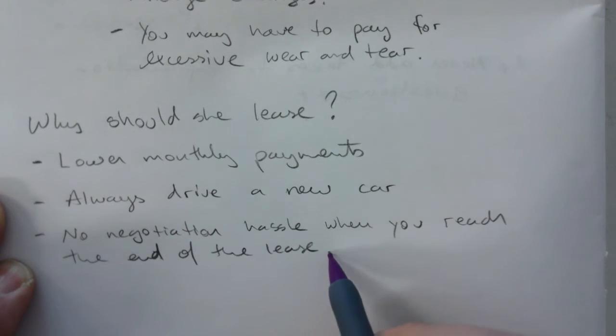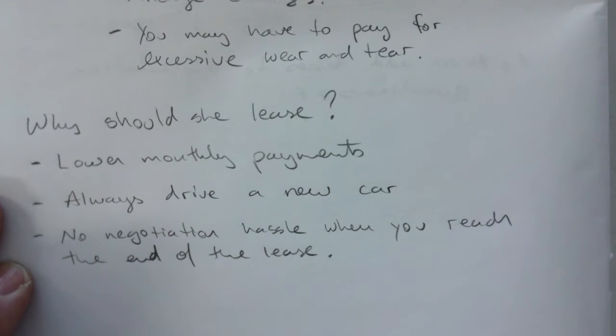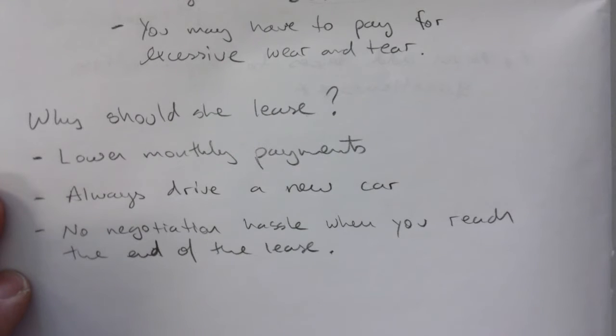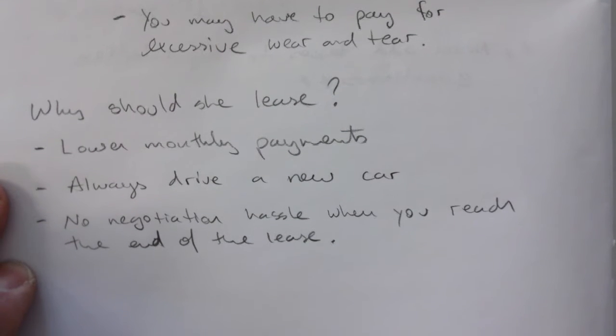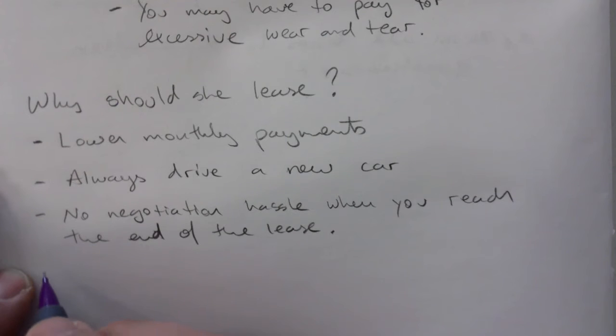Like you just literally drop it off, leave the keys there, and you might actually just jump into a new lease with a brand new car, right? And leave it at that.